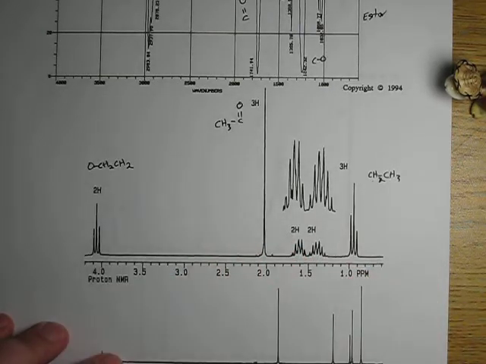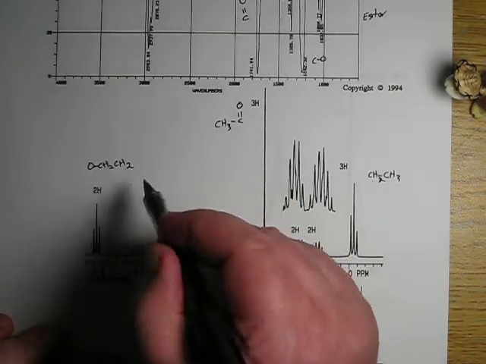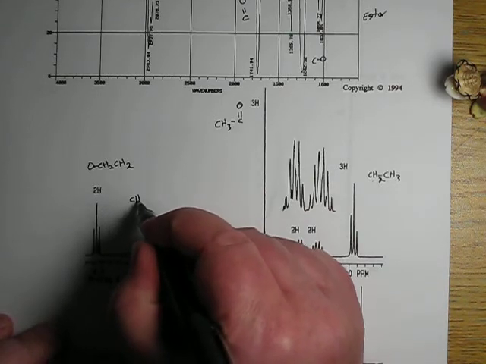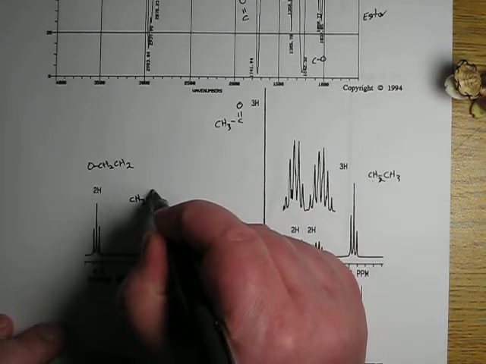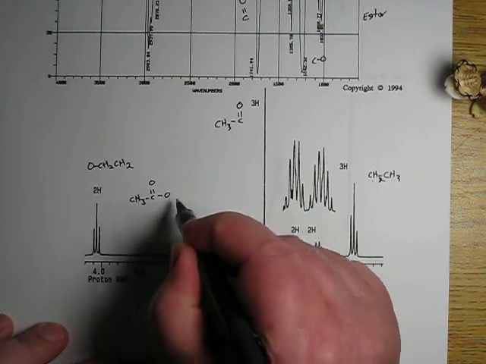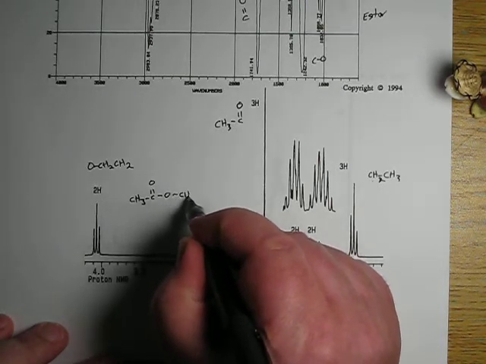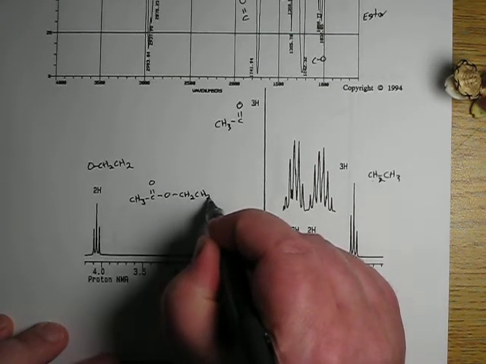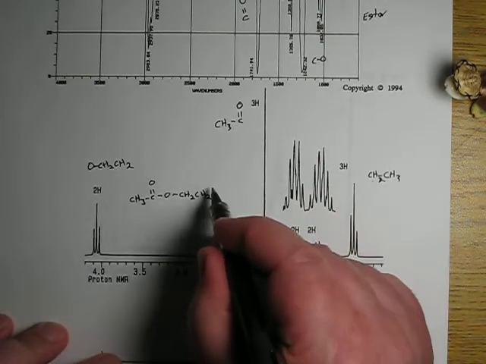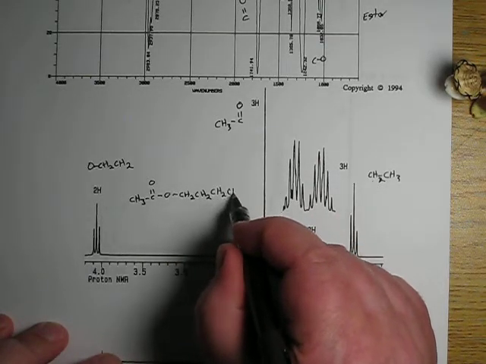These are the pieces of my molecule, and there's only one way to put them together to make a molecule. CH3, C double bond O, O. There's my ester, yay. CH2, CH2, CH2, CH3.